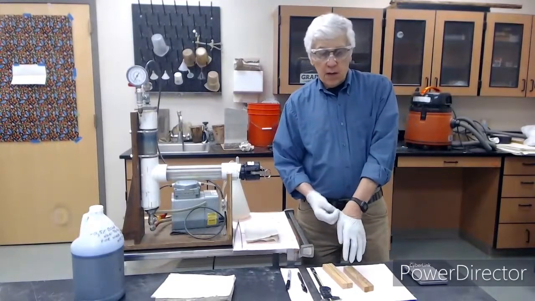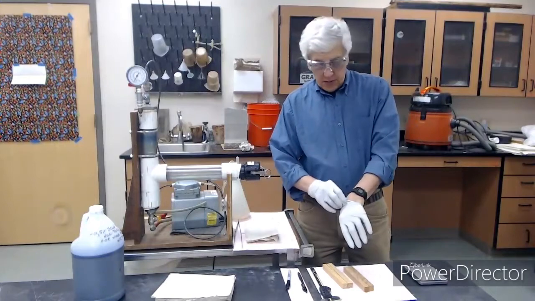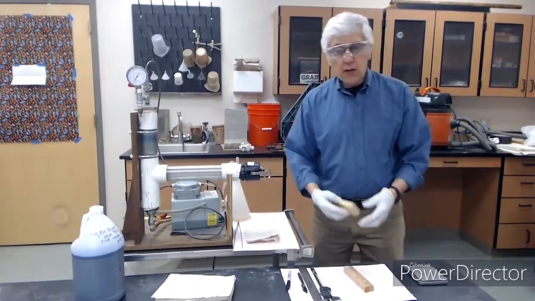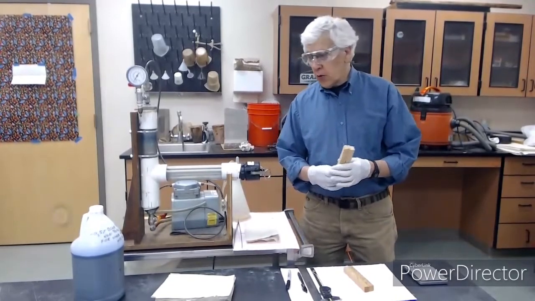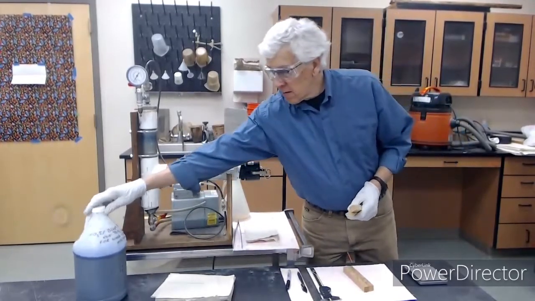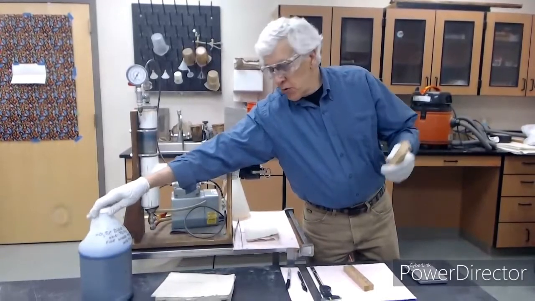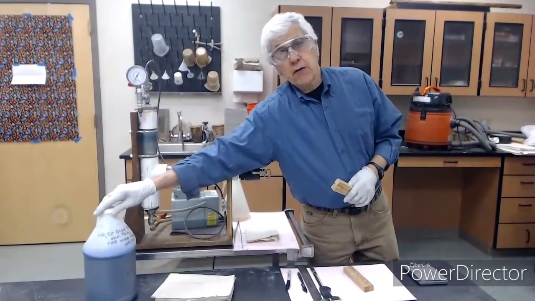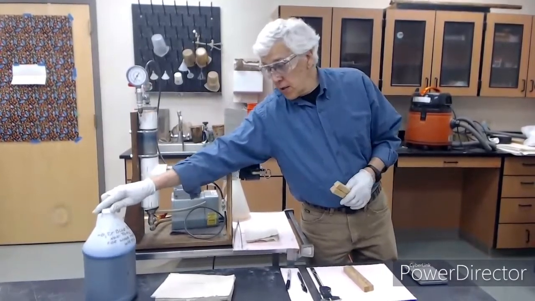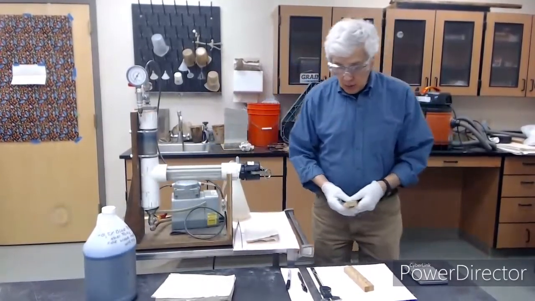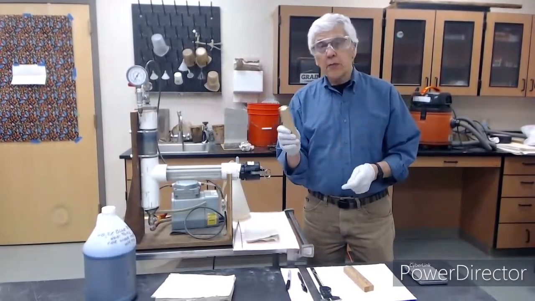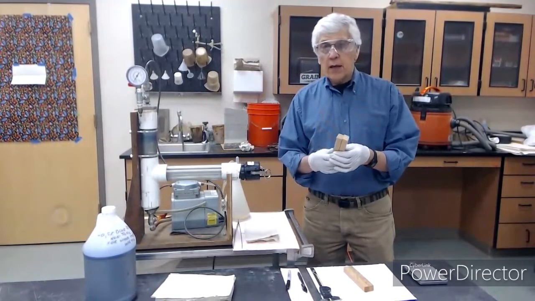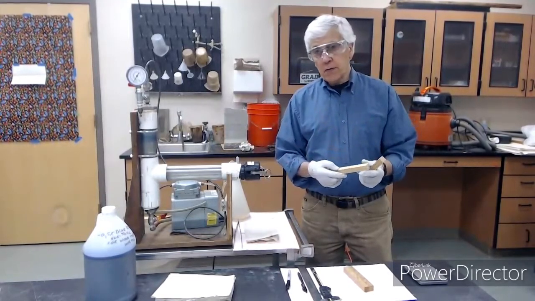Now first, we need to label the samples so we can tell them apart. And we'll be measuring retention and penetration. So we'll be treating with this blue dye. It's non-toxic blue dye. The concentration is 0.5%, so you'll need to enter that on your lab worksheet. And we're going to weigh the samples before and after, and that will give us our gross absorption.